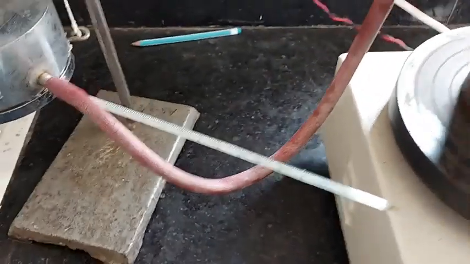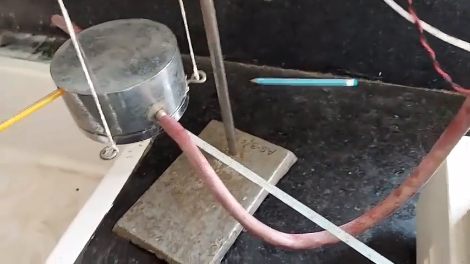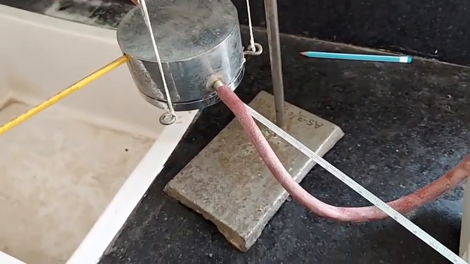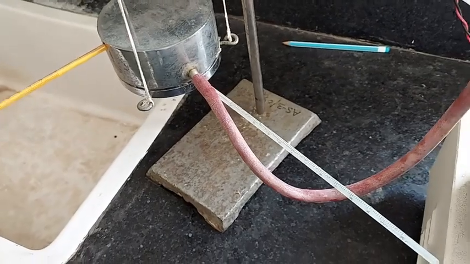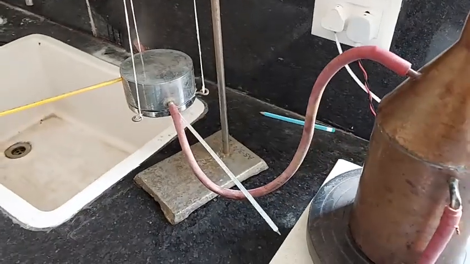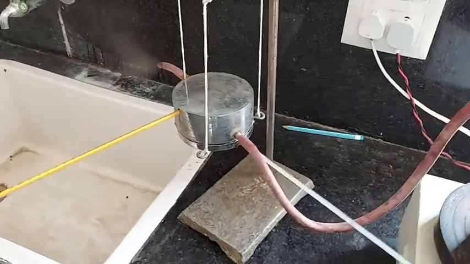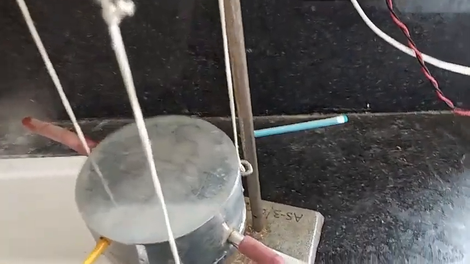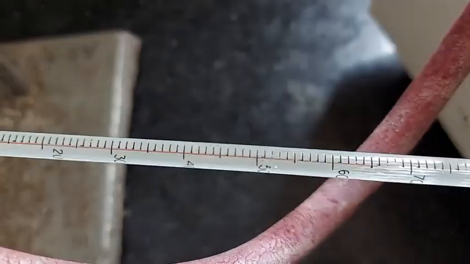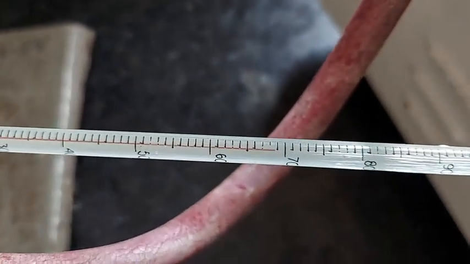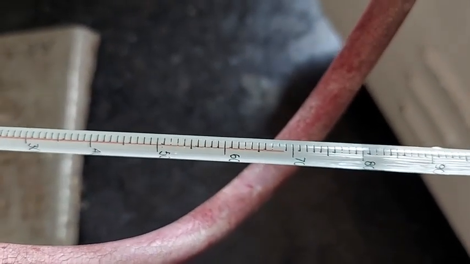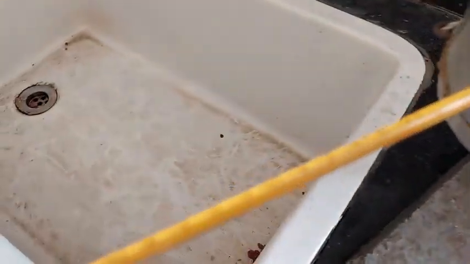Let's wait until the Lee's disc temperature reaches a steady state, after which there is no increase in it. Now, after around 35 or 40 minutes of heating, the temperature of Lee's disc has reached around 69 degrees C, and it is not rising any further. The temperature of the steam chamber is approximately 100 degrees C.